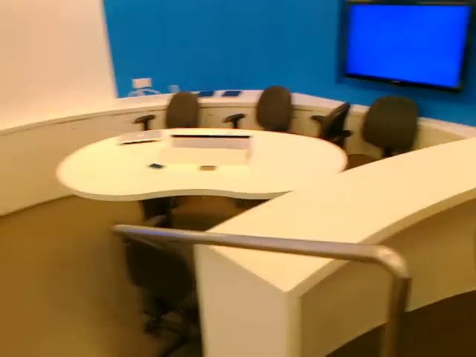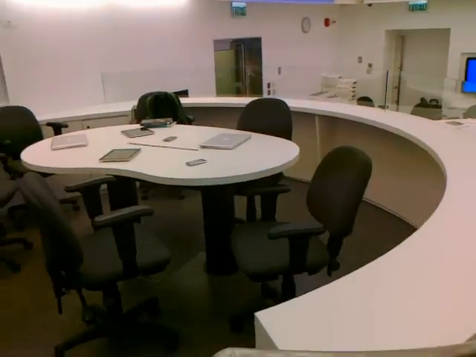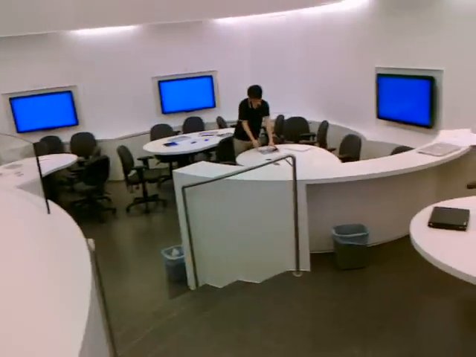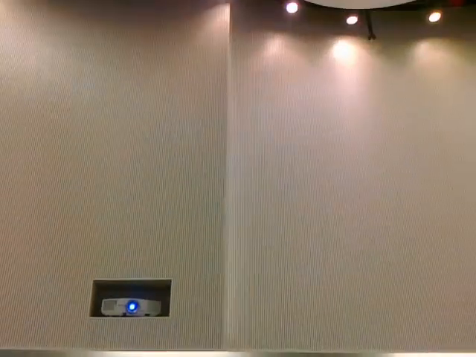So there are all kinds of things to explore in this learning space. I liken it to a Starcraft map. Here's the high ground, the low ground, a lot of different tables, a lot of choice here. And that's about it.